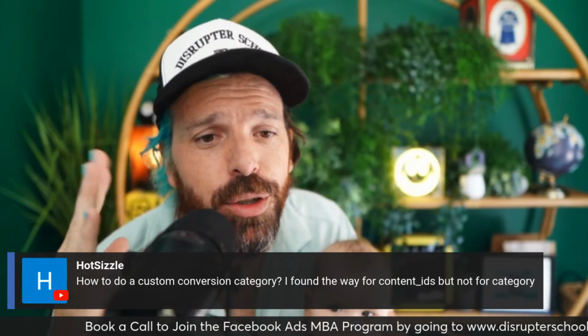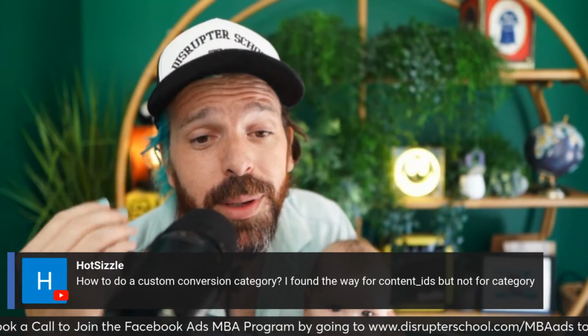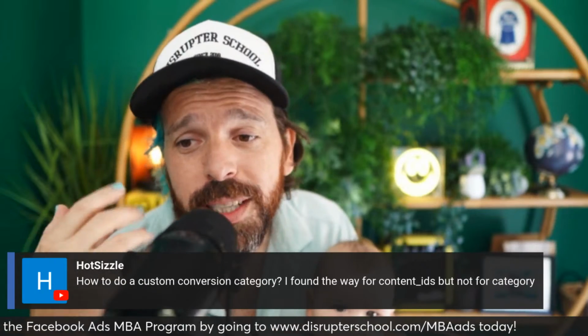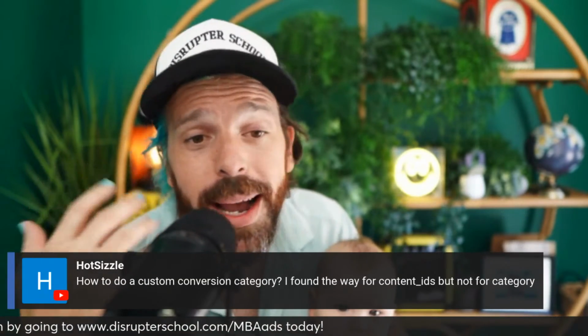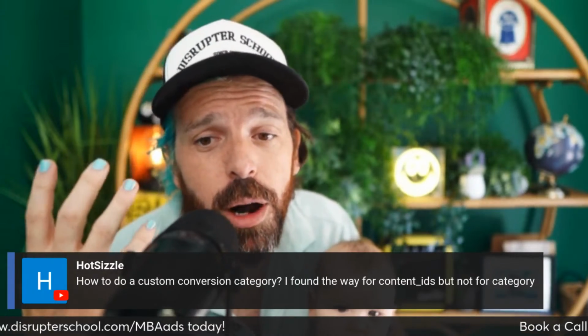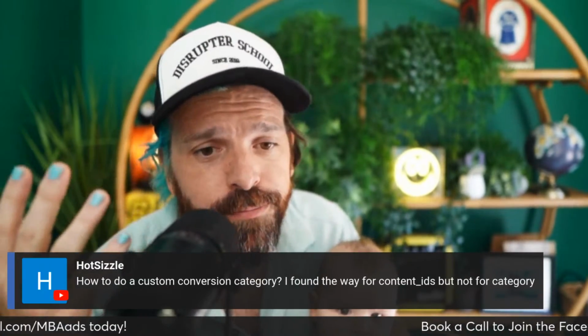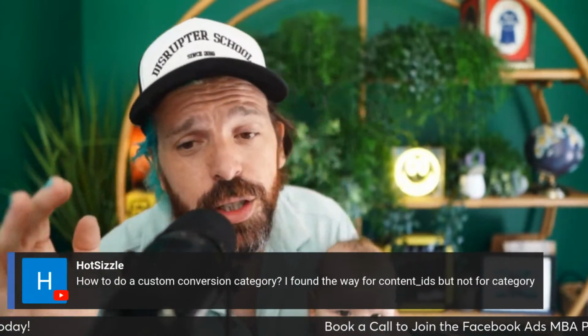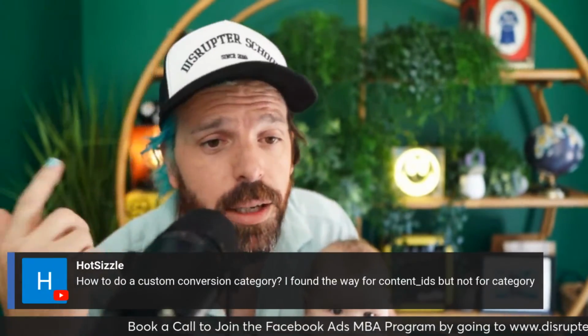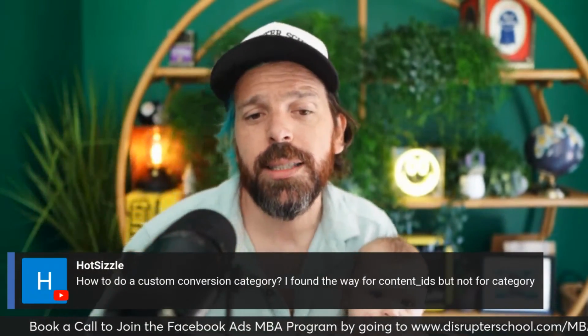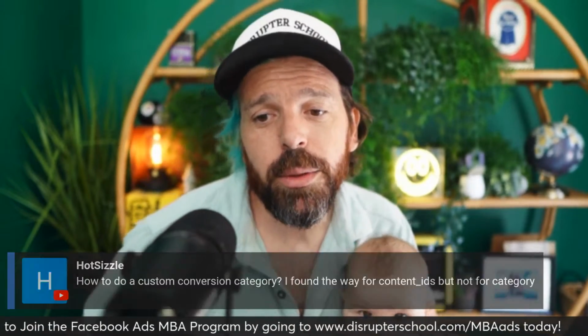Custom label 2 is bottoms. Custom label 3 is intimate. Custom label 4 is outerwear. Custom label 5 is going out of stock. Custom label 0 is brand new. Boom. Then you can just say, hey, if the conversion event happens with custom label, then you can spin it up. There's multiple ways of doing it, Hot Sizzle, but that's really how I would do it.